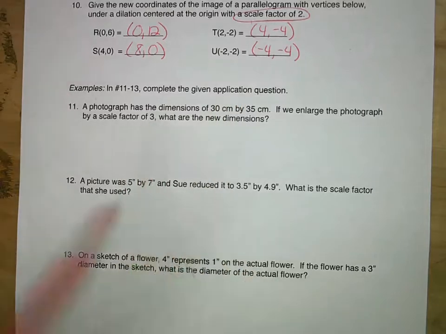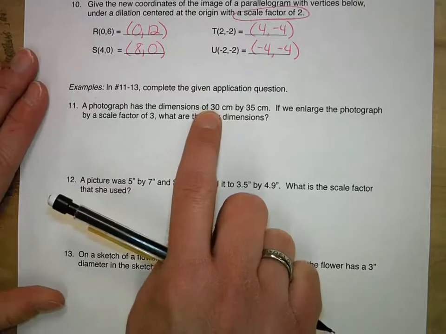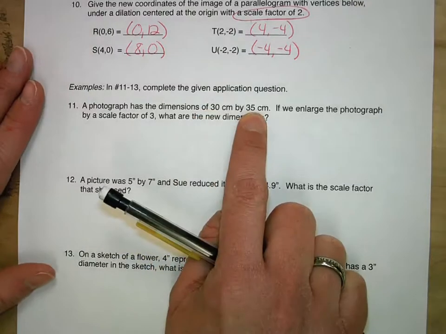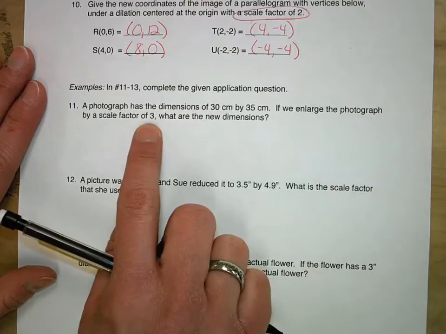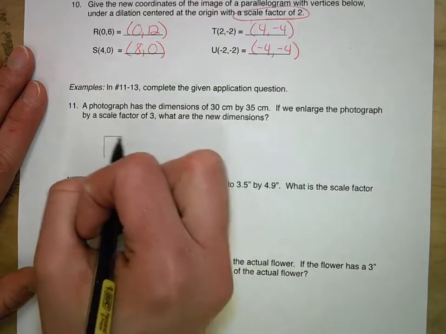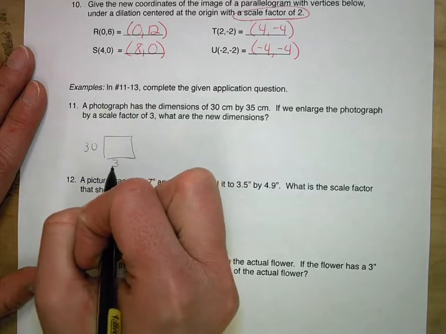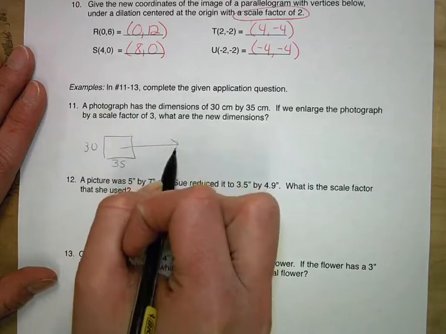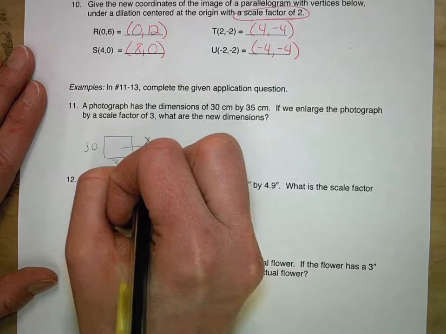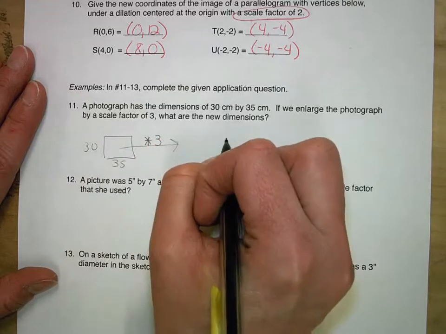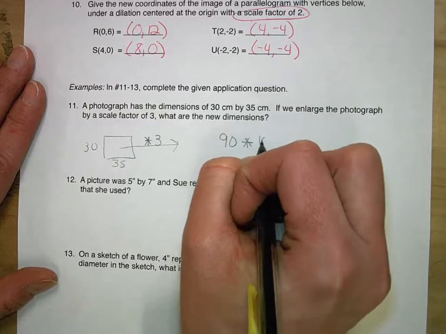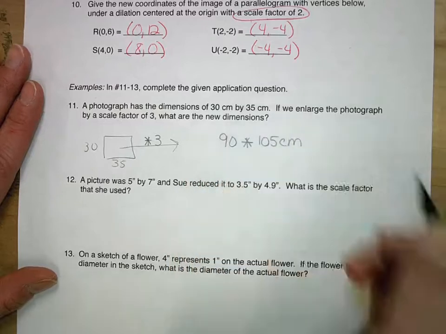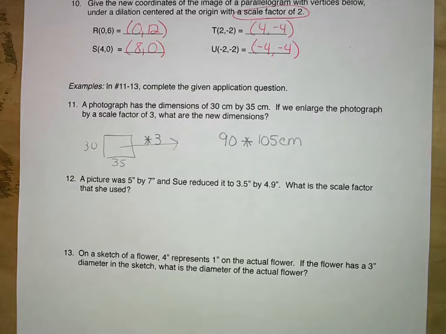So a photograph has the dimensions of 30 by 35. If we enlarge it by a scale factor of 3. So we're taking this, 30 by 35 and we're making it bigger. All we have to do is times it by 3. So it would be a 90 by 105. So not too bad, right?